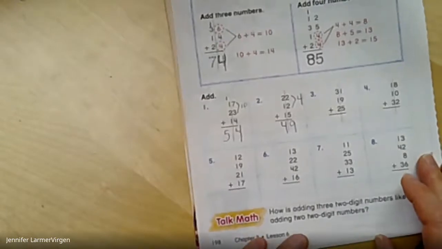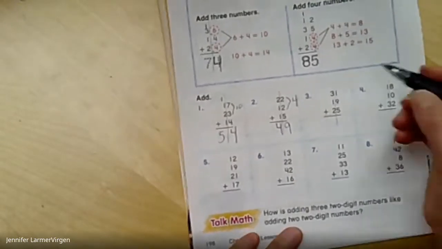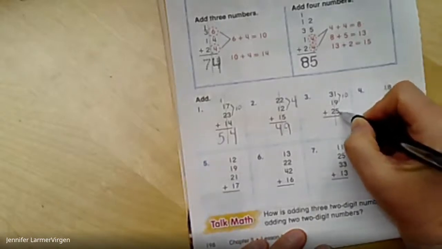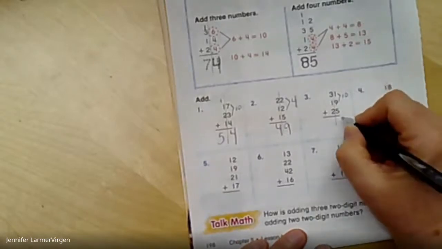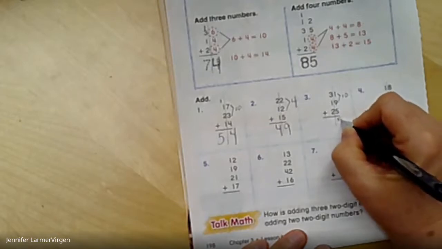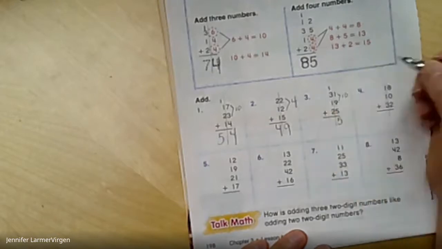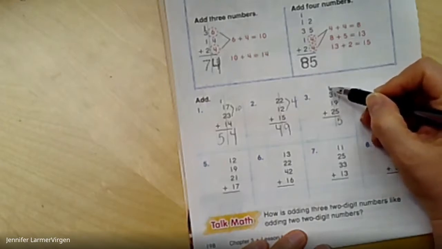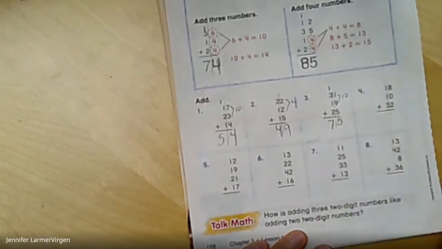Now, number 3. Oh, this one's easy. 9 plus 1 equals 10. 10 plus 5 equals 15. And it is over 10, so I write my 1s right here. I regroup, and I have 2, 3, 4, 5, 6, 7 equals 75.